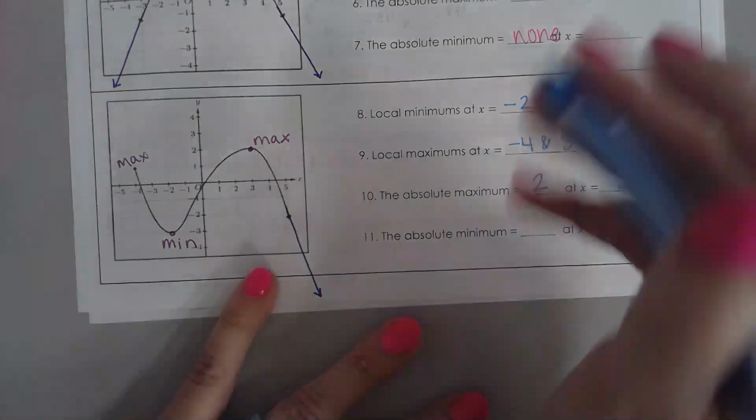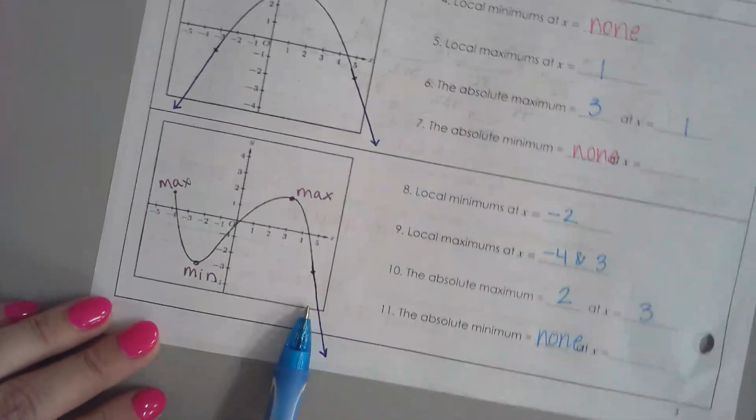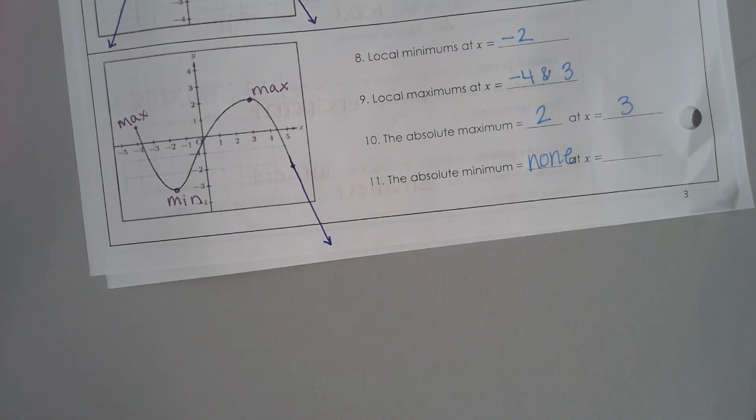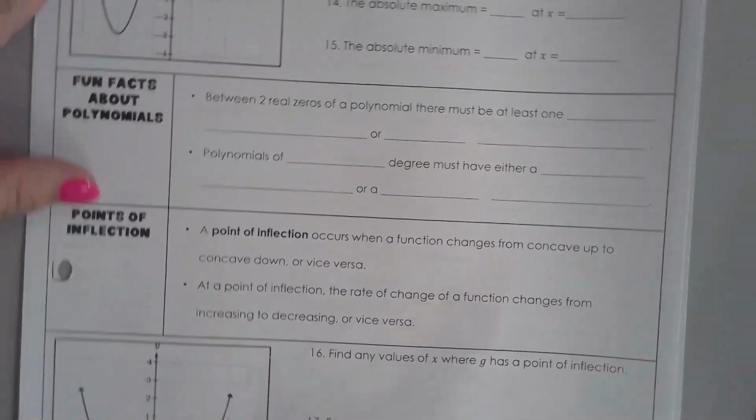And there are no absolute minimums because it goes down forever. There's no way to find the lowest part on the graph. Any questions? Try this next one.